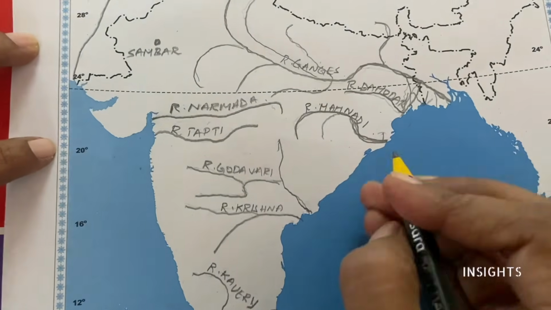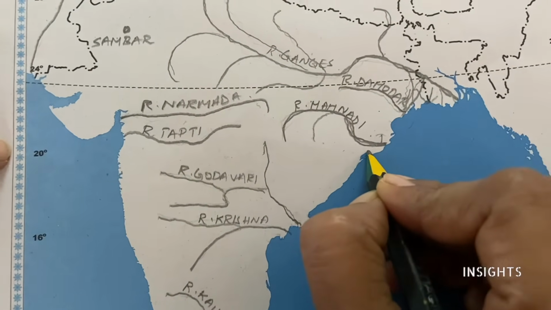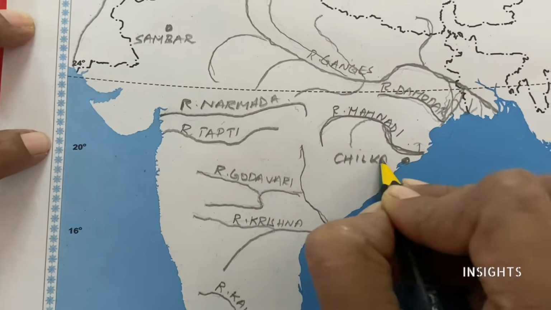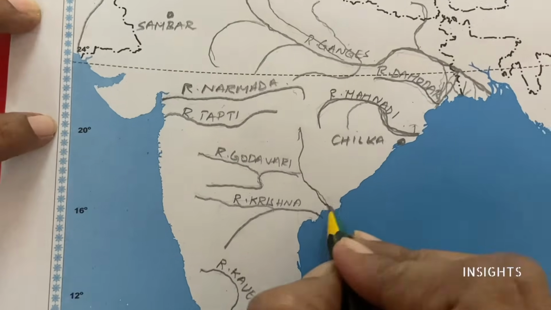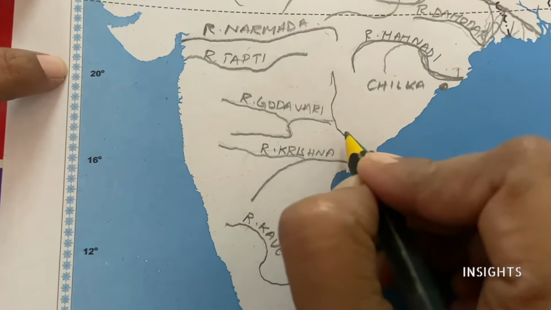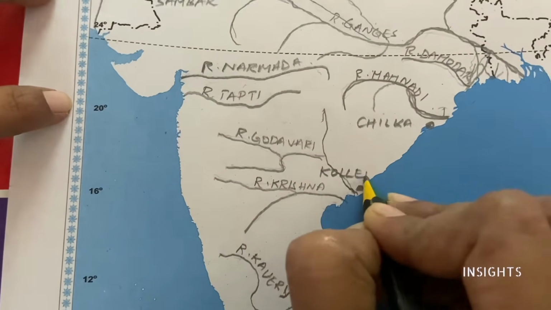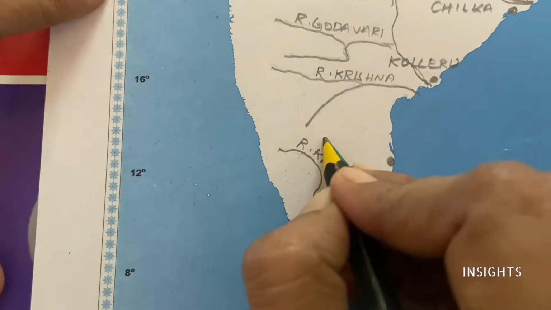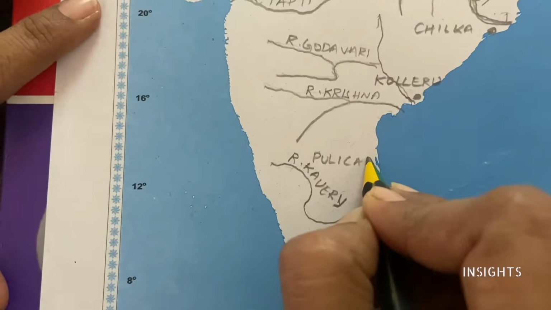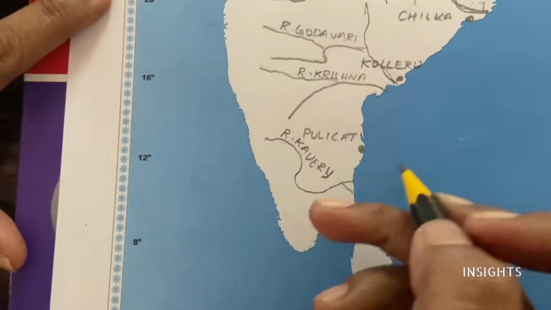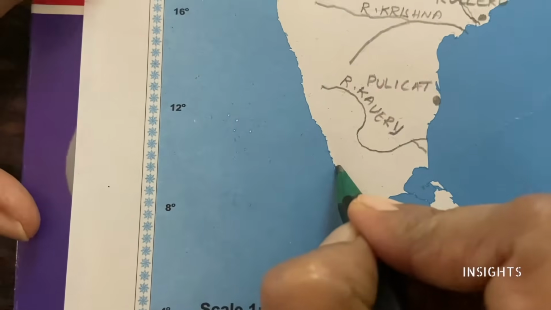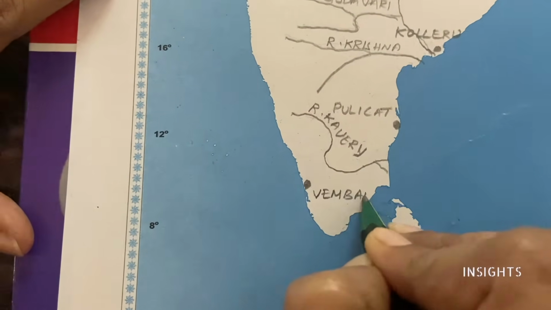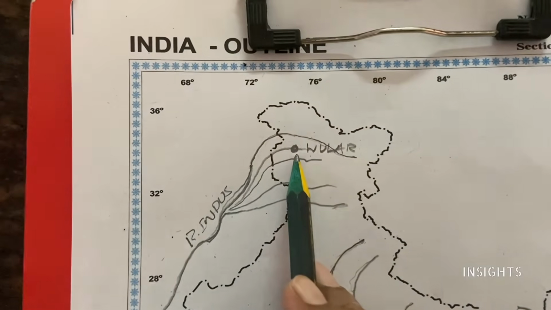They are important. First one is in this place. Okay, Chilka Lake. Next again here, Kolleru. The third one is very much in our Tamil Nadu, that is Pulikat. And the last one on this side, Vembanad. So totally we have learnt 6 lakes.